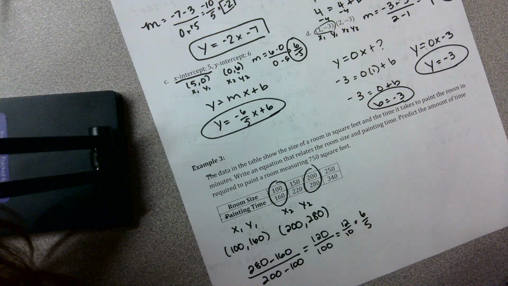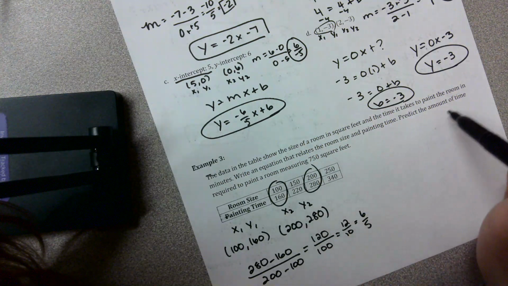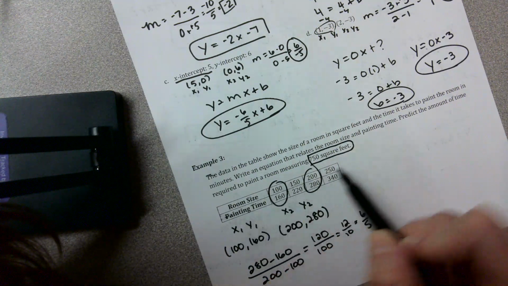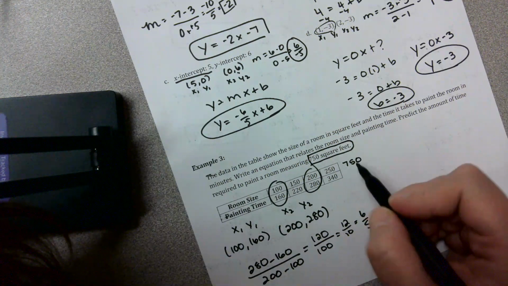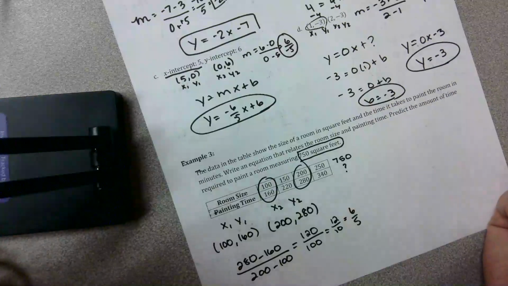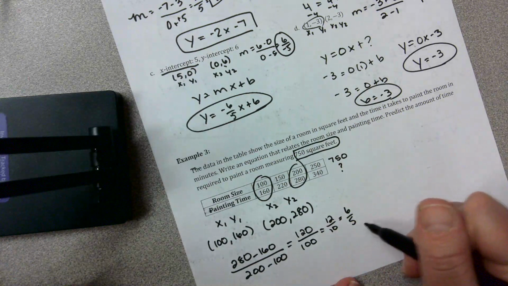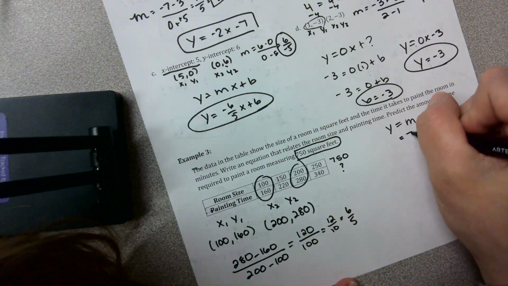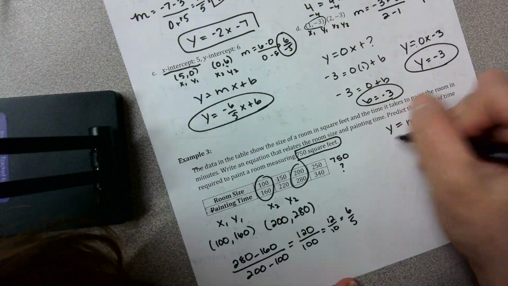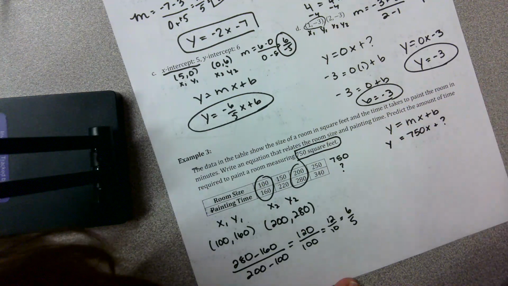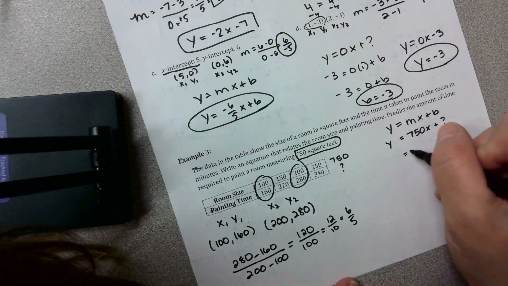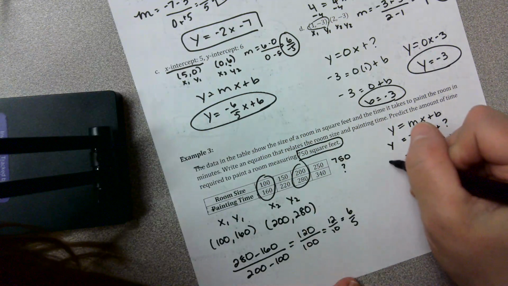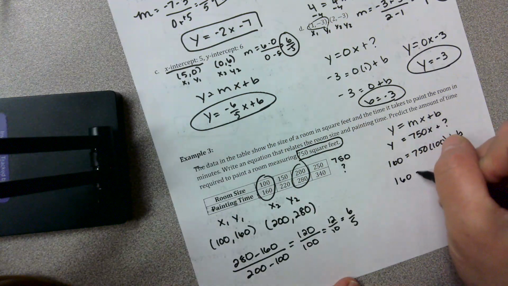Write the equation that relates to room paint. Predict the amount of time required to paint a room measuring 750 square feet. So room size is 750 square feet. We need to predict the time. Okay, we need to write our equation first. We figured out our slope. We need to figure out our b. So let's just use this point. So 100 is x. 160 is y. And then we're going to have to put it into our calculator.